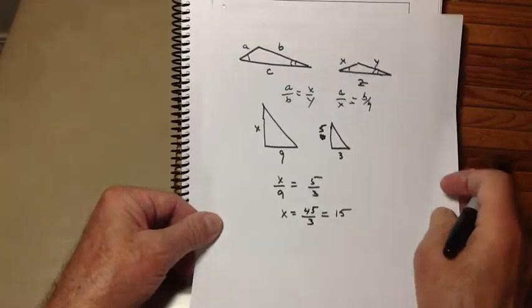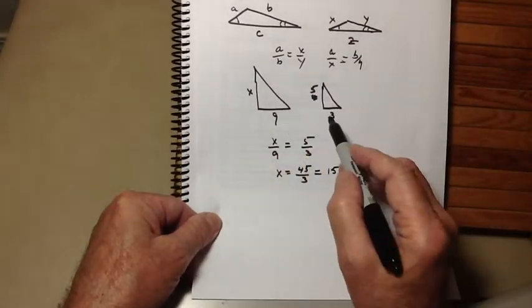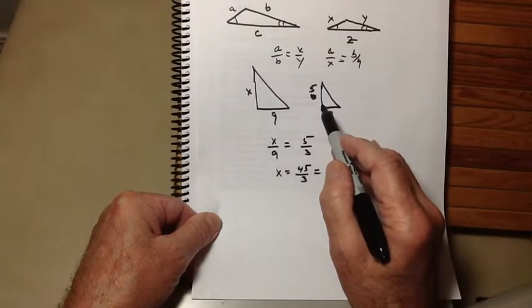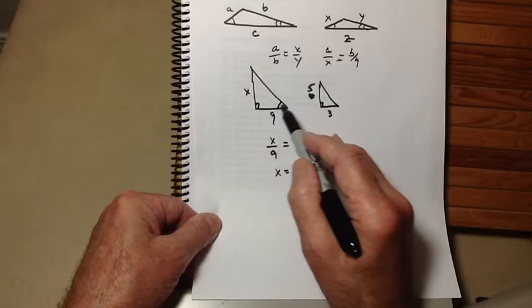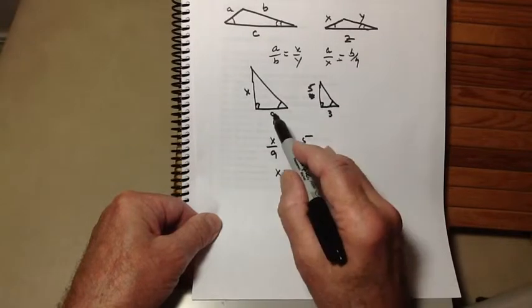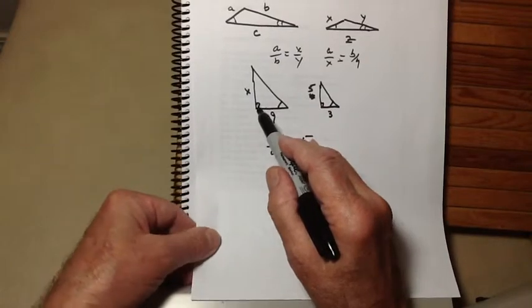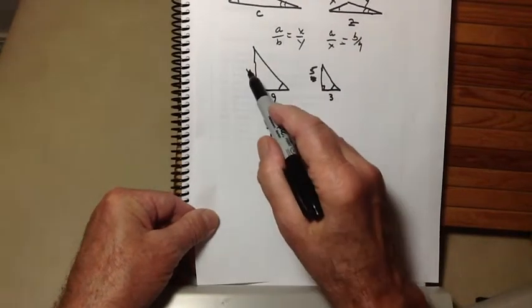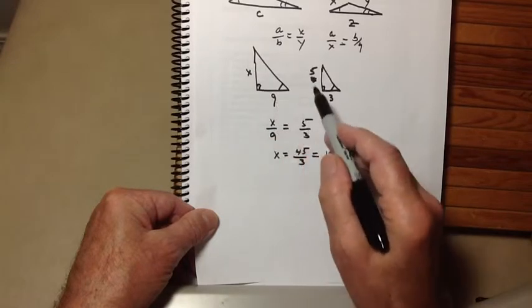Now, we can use that in many situations, and here's an example. Suppose you have two triangles, and you know these sides are 3 and 5, and let's just say these are right triangles. And let's say that this angle here is equal to this angle. And we know this length is 9, and we want to know what this unknown length is. Well, we set up a ratio. We can say x is to 9 as 5 is to 3. We have to use corresponding sides.